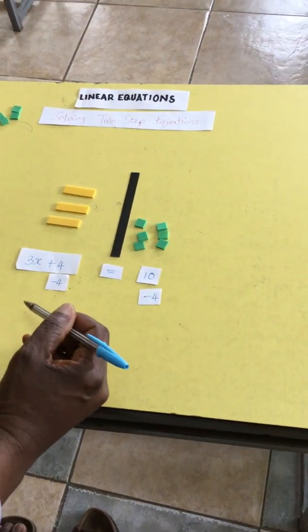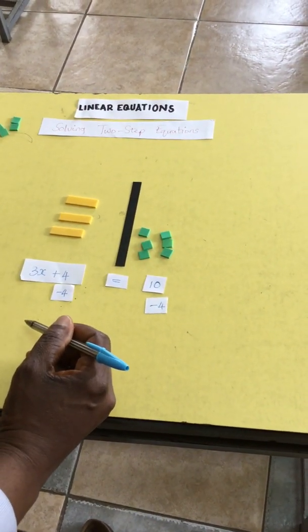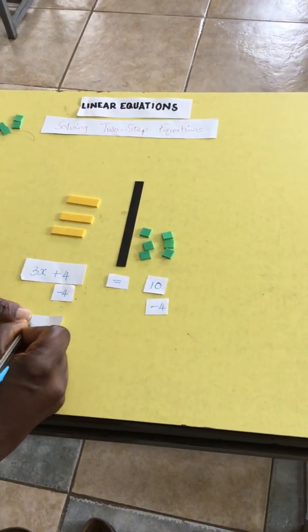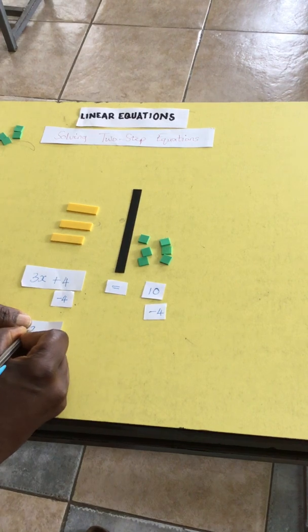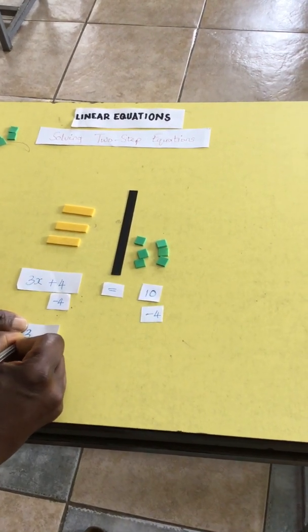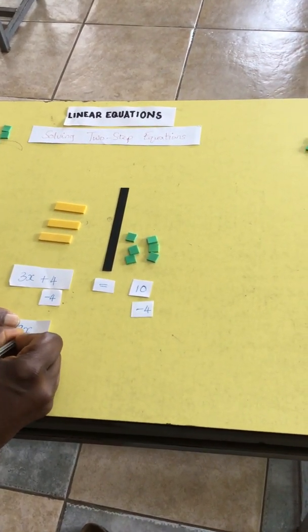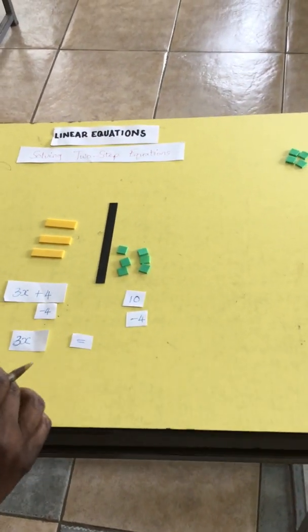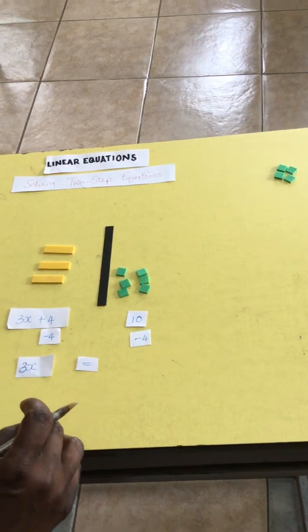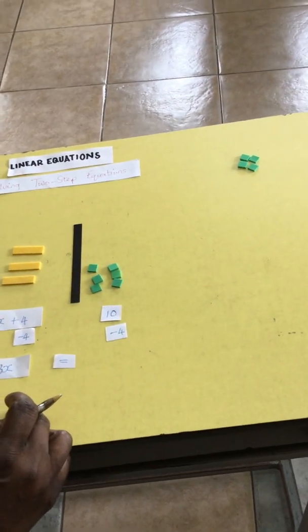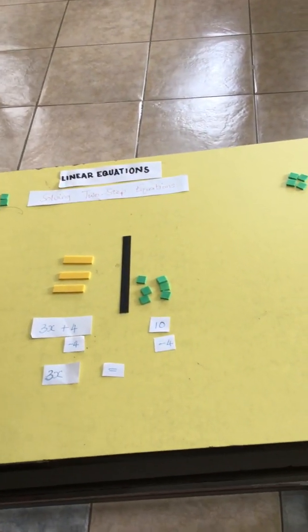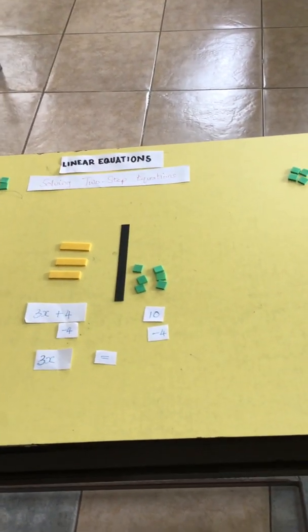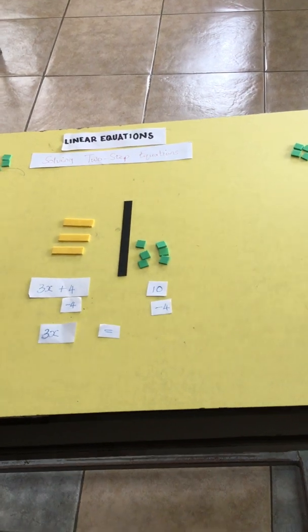You can see, so let's write that down. 3x equals 6.